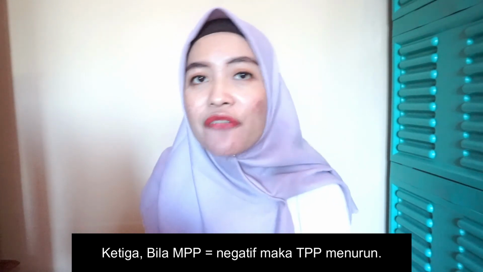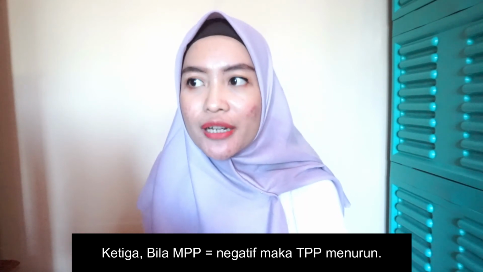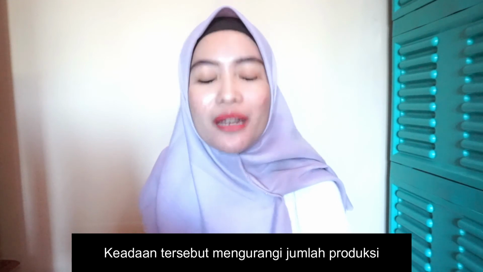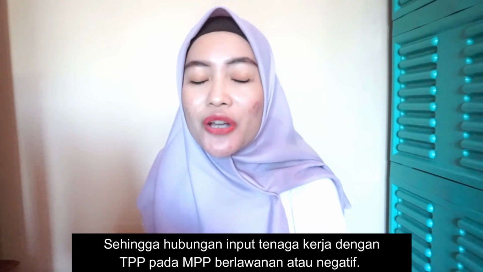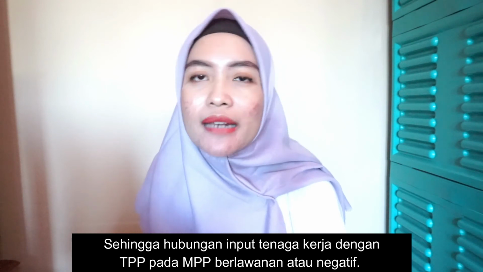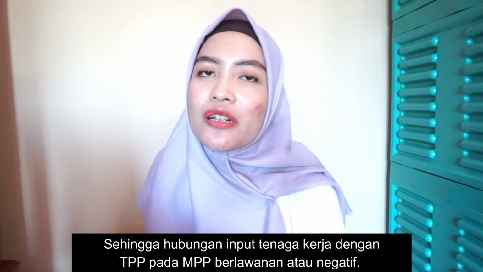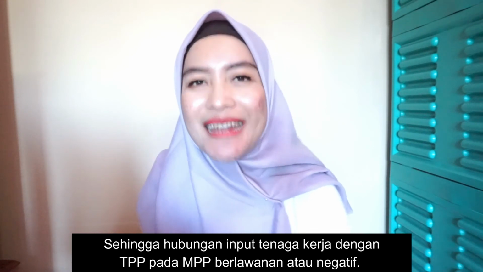And 3. If the MPP equal negative, then the TPP will decrease. This situation will reduce the amount of production, so that the relationship between labor input and TPP at MPP is opposite, or if MPP equal negative.